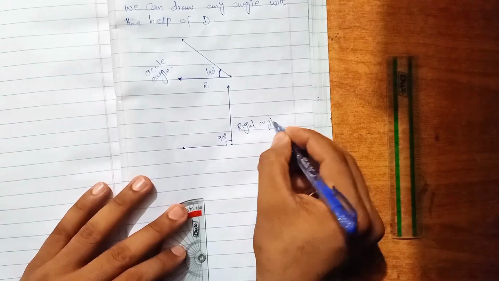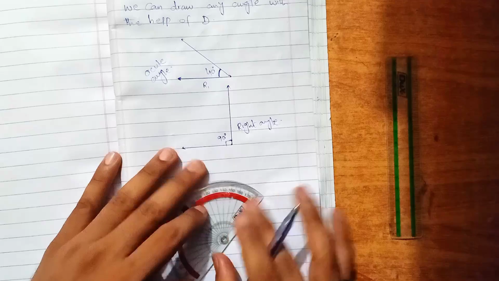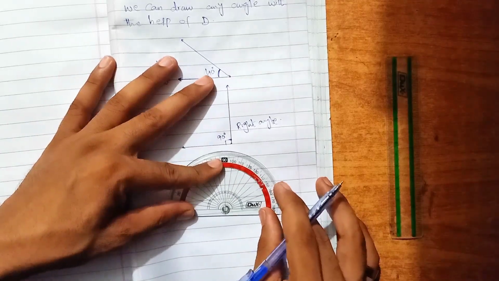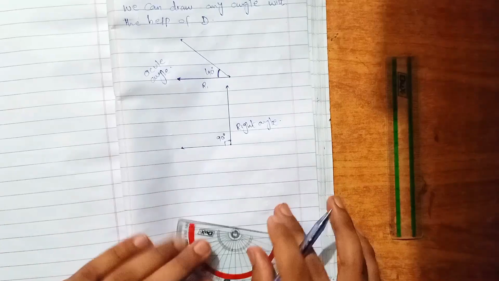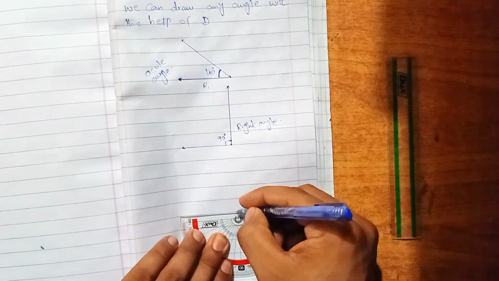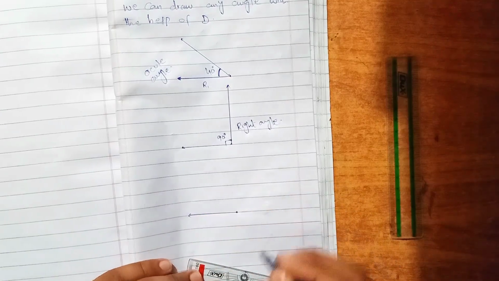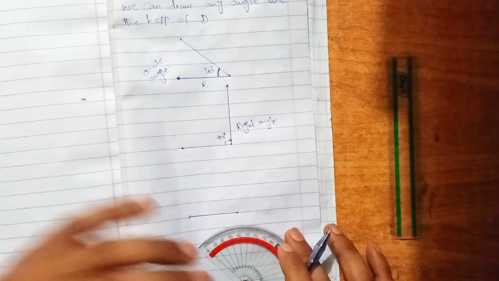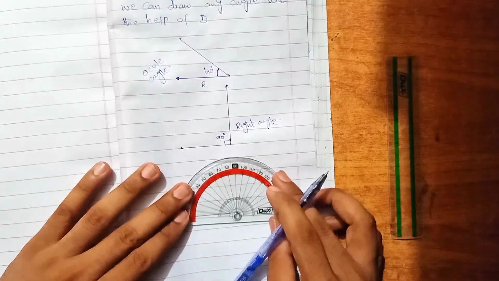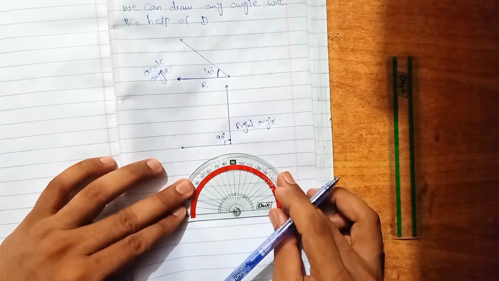Okay, now it's time to make an obtuse angle, which is greater than 90. So I'm drawing ray 1 on the left side like this. This is the vertex point. In the same way, I have to put the center point on the vertex, and ray 1 must be on the 0.